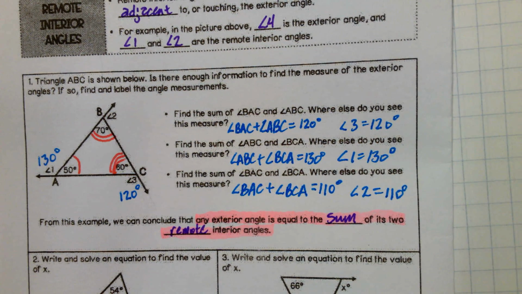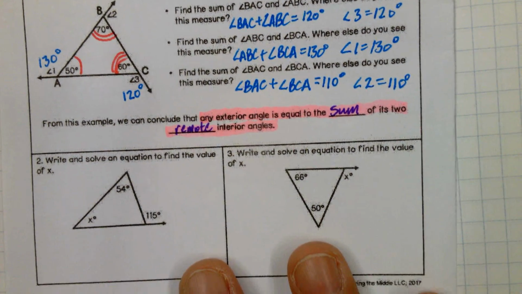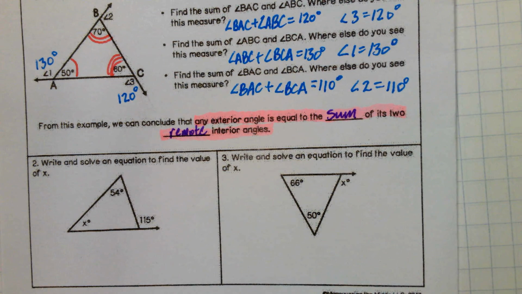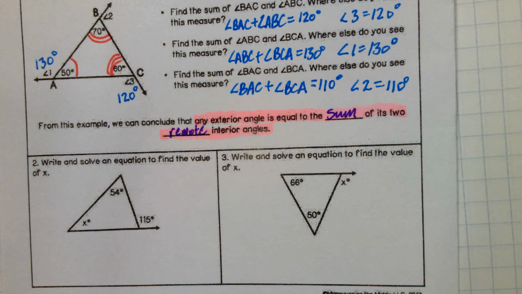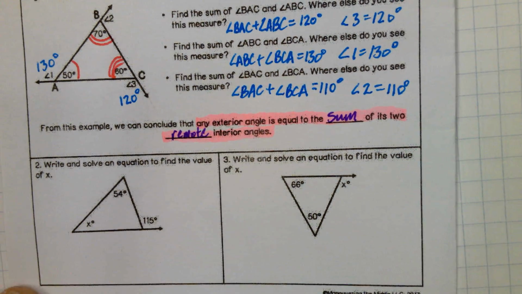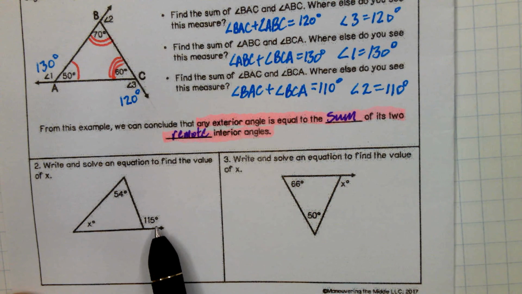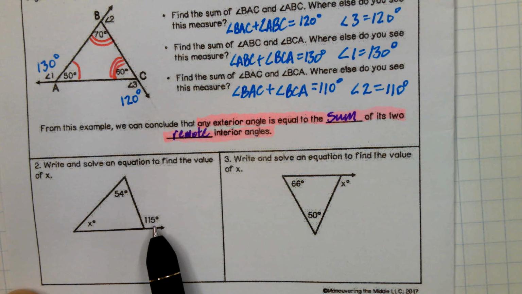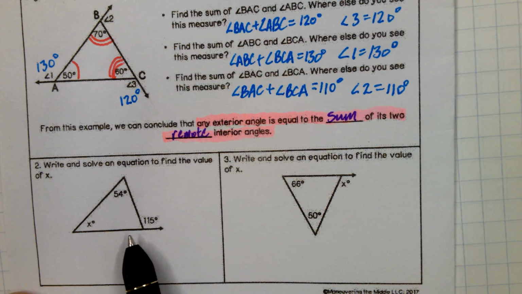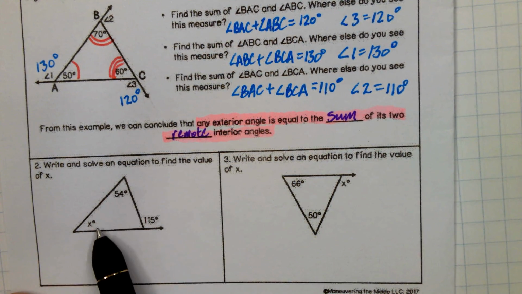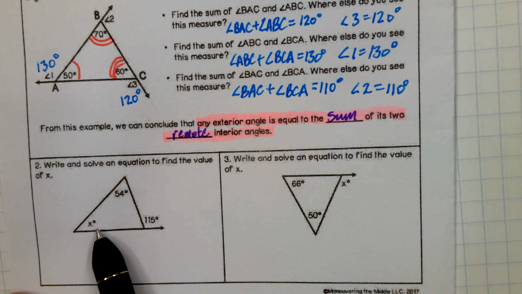So we're going to practice this. Let's take a look at 2 and 3 here. So whenever I have one of these problems, when I see an exterior angle, it's 115, right? So which two angles add up to 115? These two angles, 54 and whatever x is. Okay?